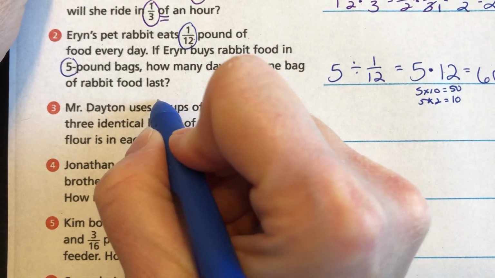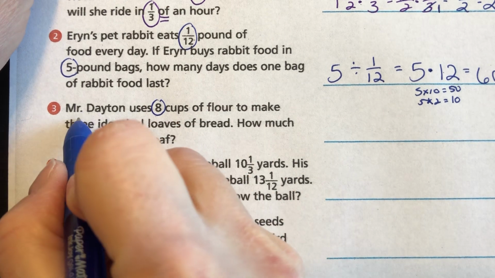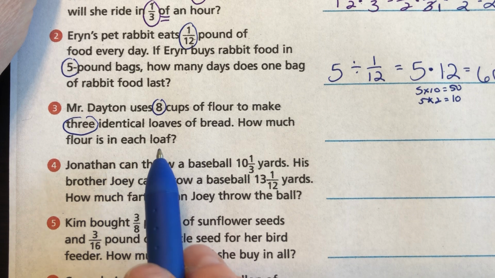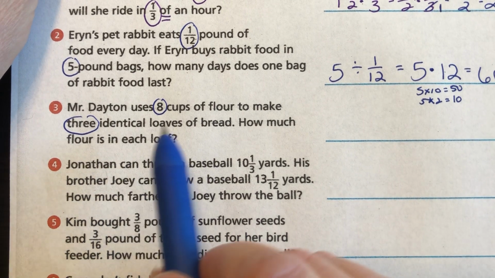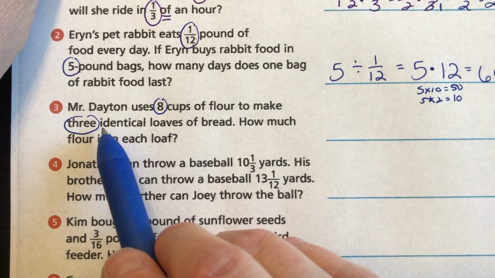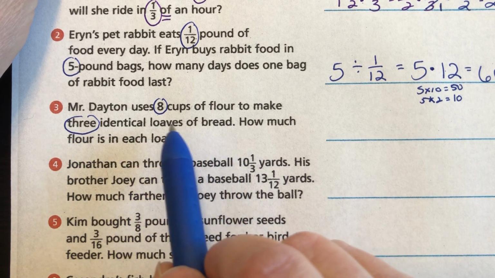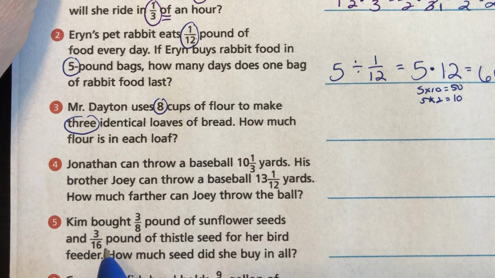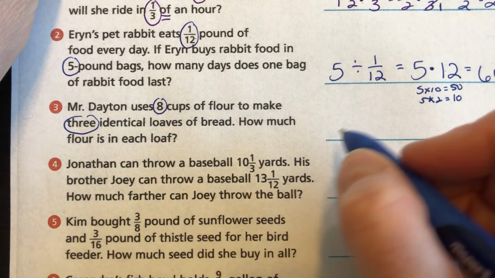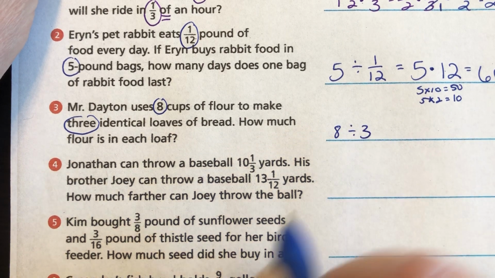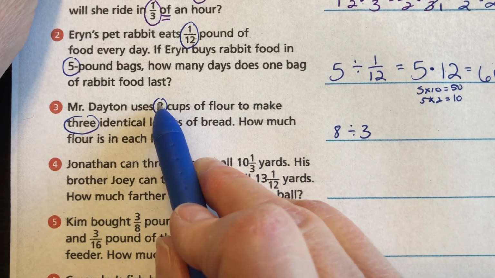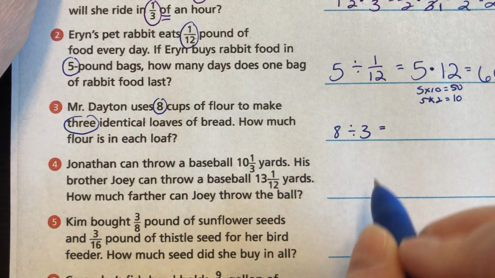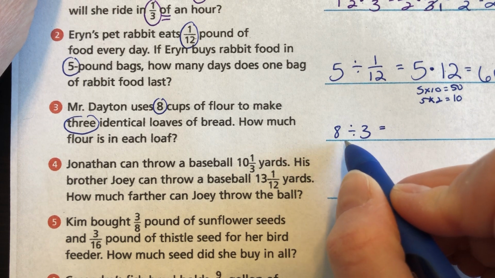Mr. Dayton uses 8 cups of flour to make 3 identical loaves of bread. How much flour is in each loaf? Okay, so he has 8 cups of flour and he wants to make 3 identical loaves of bread. So that means I would need to divide this 8 cups evenly between the 3 loaves, right? This would be division. 8 divided by 3. Because I'm starting with the 8 cups of flour and dividing it up between the 3 loaves of bread. And with 8 divided by 3, I could look at this as 8 times 1/3, right?